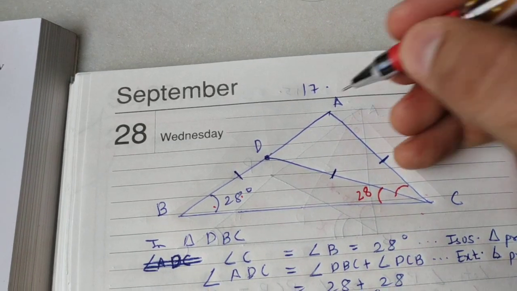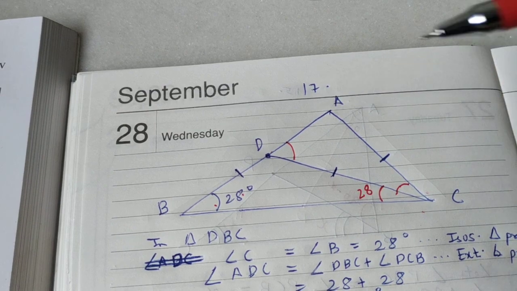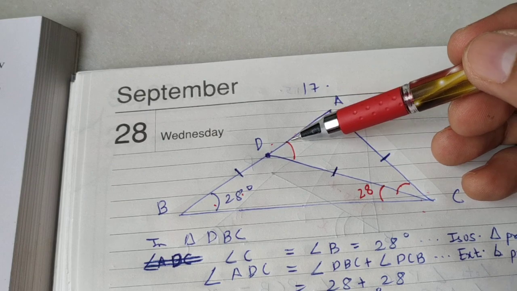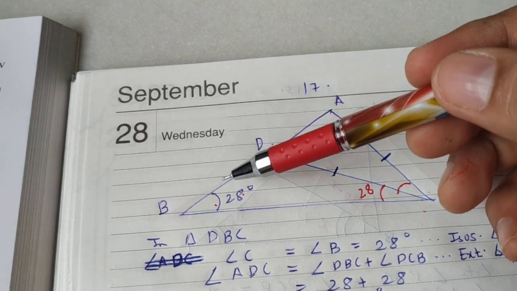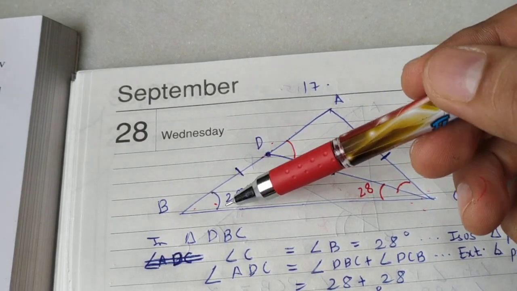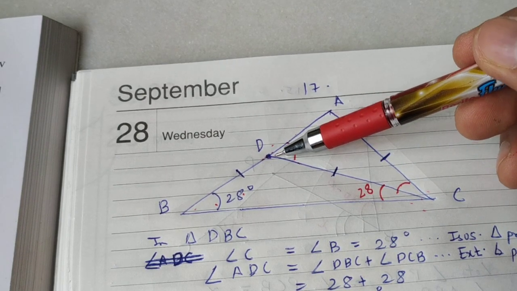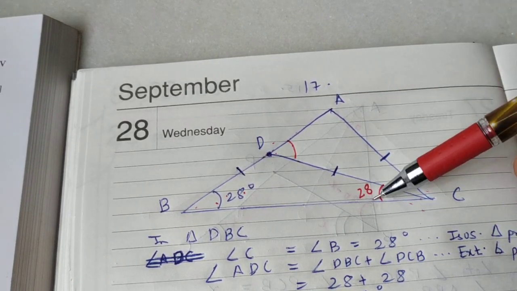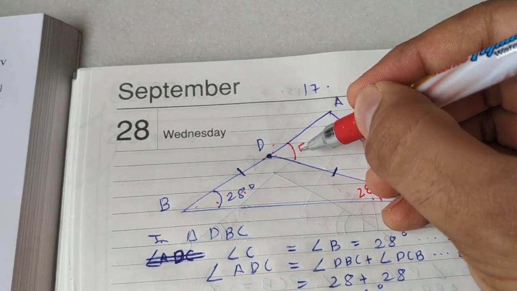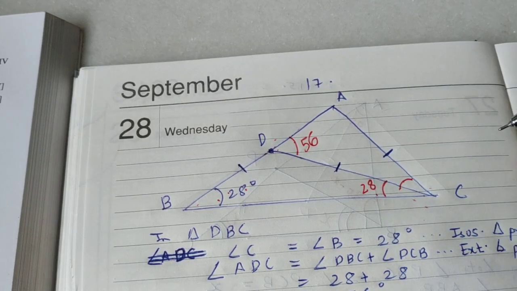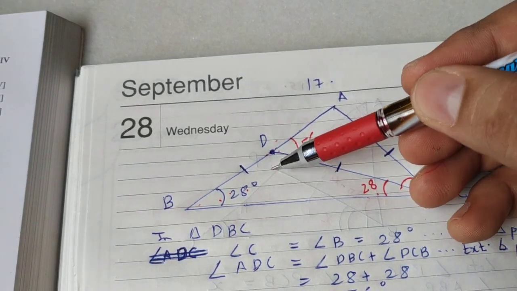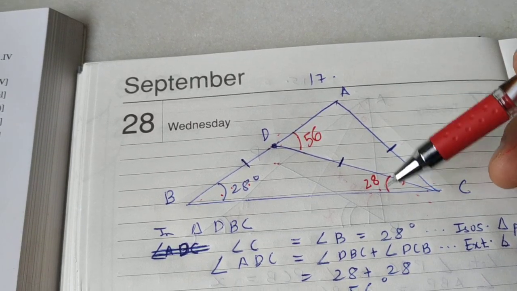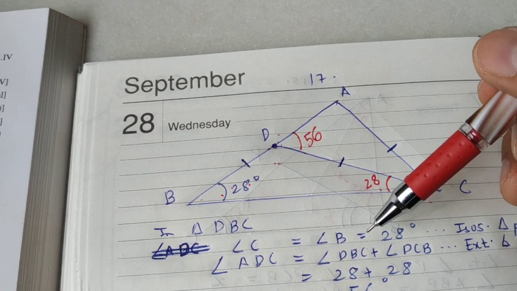Now this angle ADC is an exterior angle for triangle DBC. That means this angle will be equal to angle DBC and angle DCB combined. That means this is equal to 28 plus 28. That's exterior angle property, which becomes 56. Yes, we could have done angle sum property and then linear pair, but exterior angle property is shorter. And please use 3 letters while naming angles as much as possible.